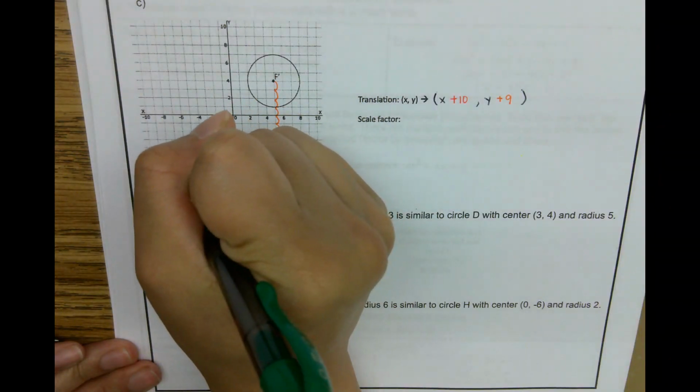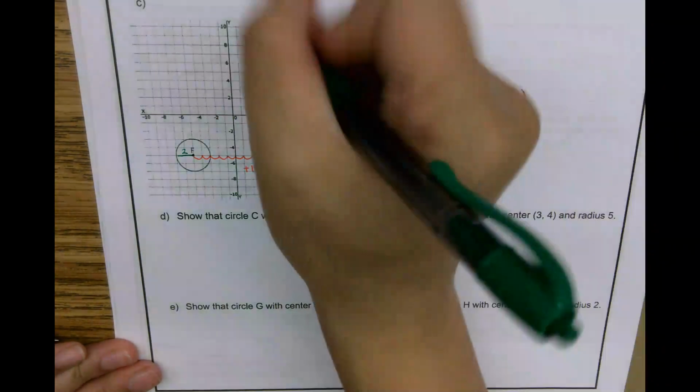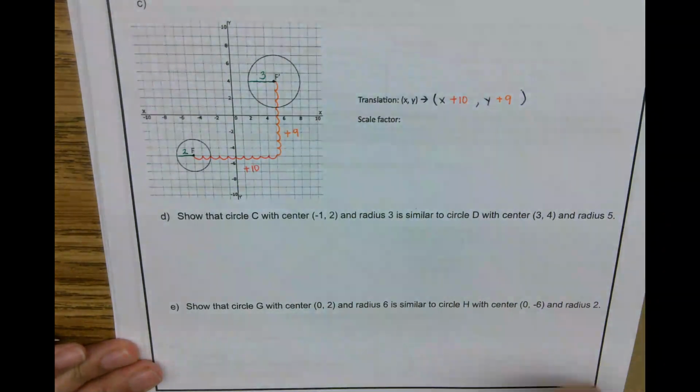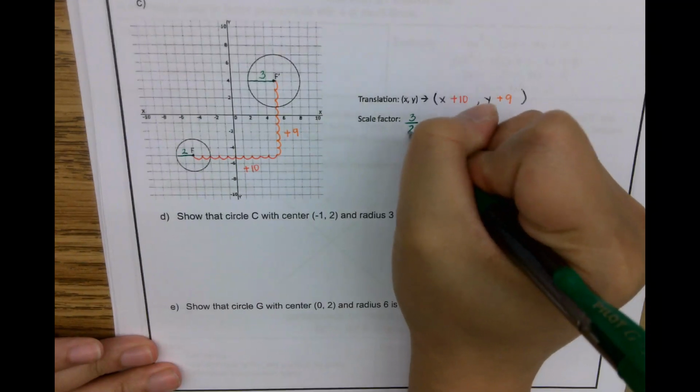So here, the radius is 1, 2. I just counted it. Here, radius 1, 2, 3. Okay. So 3 over 2.